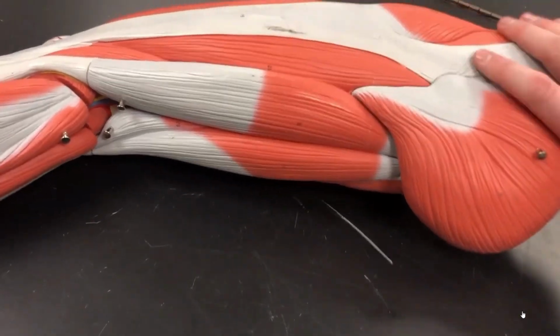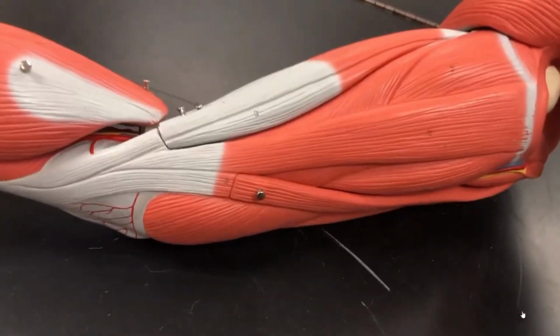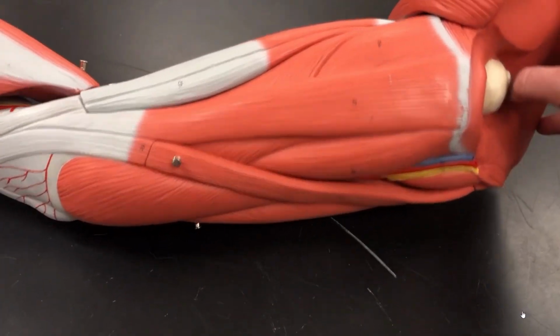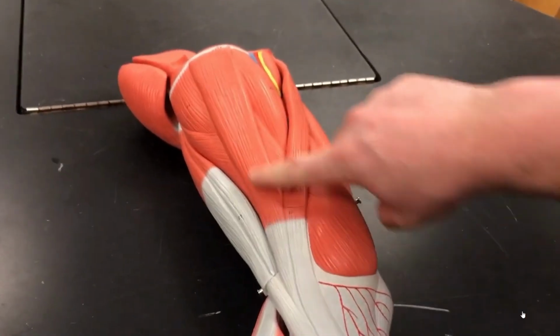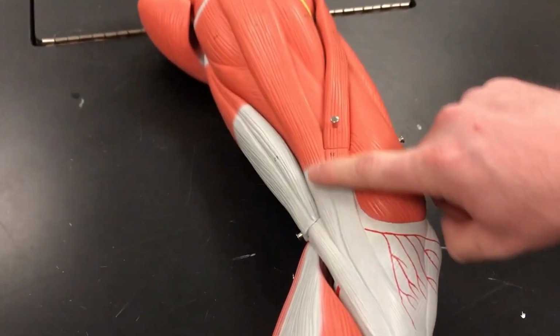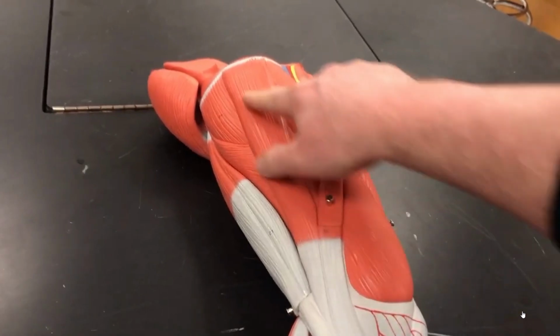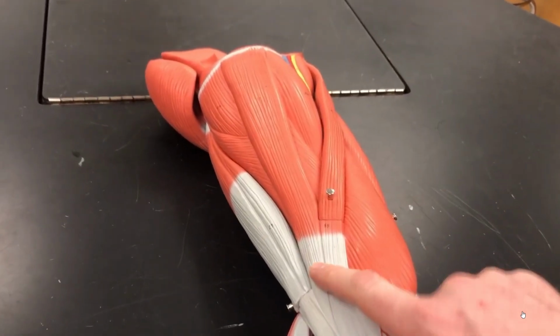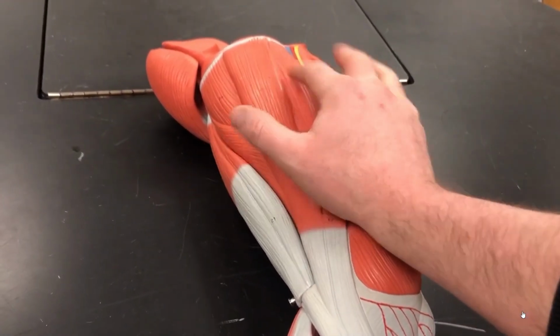Next up, let's do some inner thigh muscles here. Looking at this inner thigh region, we can see a few major muscles that adduct the leg. Alright, so first we find the most medial muscle right here. Really long medial muscle on the inside. There's the gracilis. The gracilis. And then we have two adductors on either side.